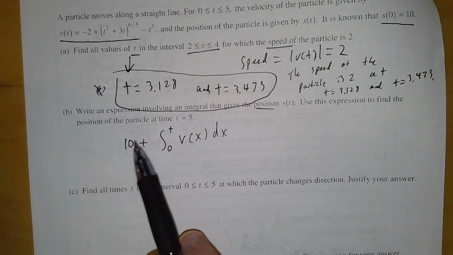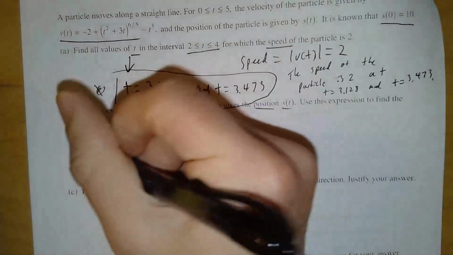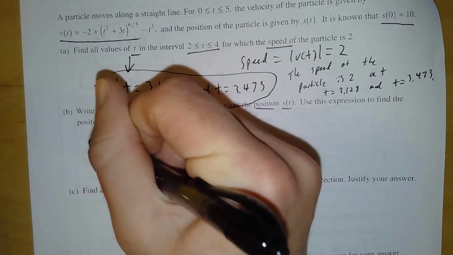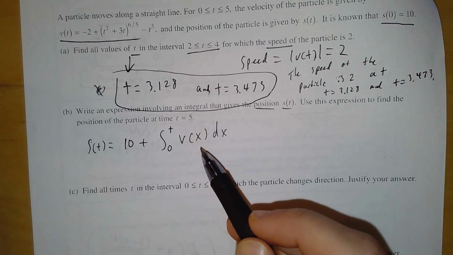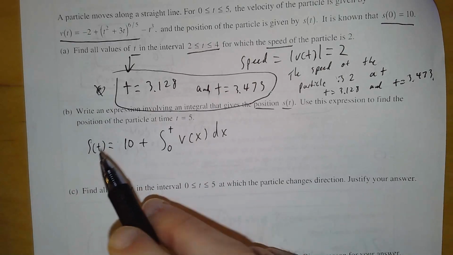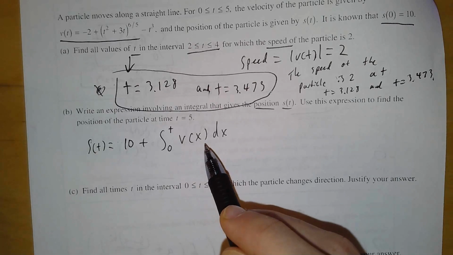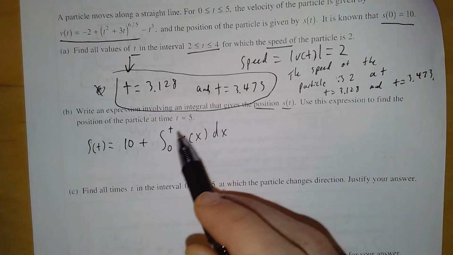And because it asked me to find the position in terms of t, so this is s of t, that means that I need to plug a t in there. To an extent, it didn't really matter what letter I put in there for x, it just couldn't match the t. That's why it's there, because you're not putting that t in for both of these at the same time. You're putting it here and then you're finding the integral of that.